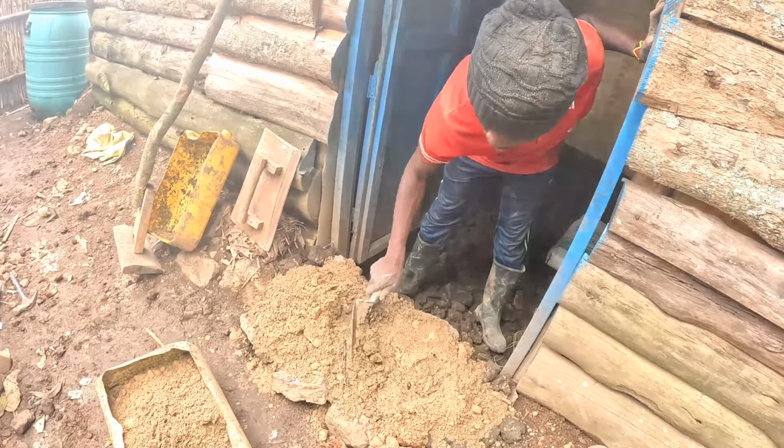Oh guys, finally we have started. You see, we have started putting the sand. But the rainfall is coming, so we don't know for how long we're going to work. But if the rain still gives us the opportunity, we may do something better.